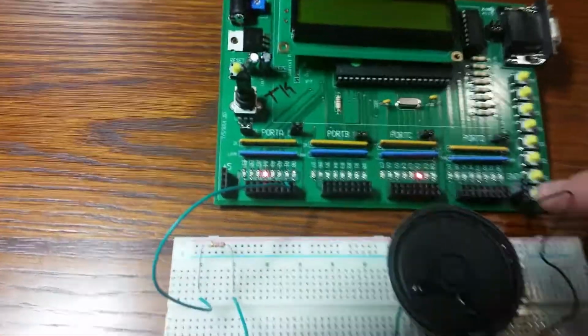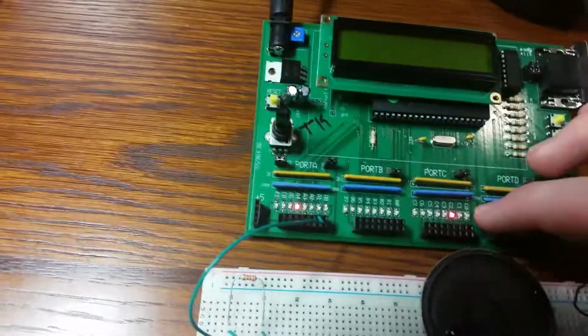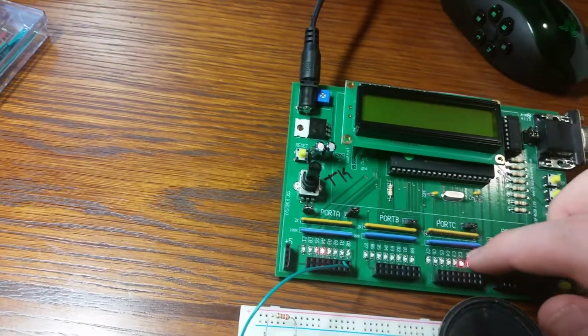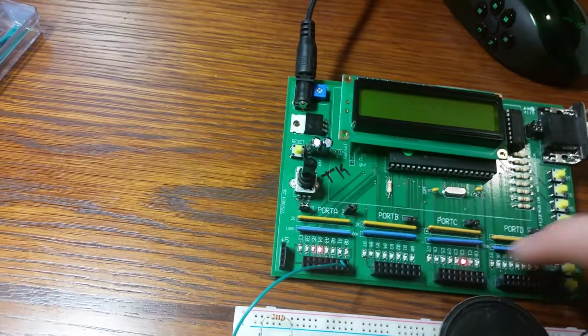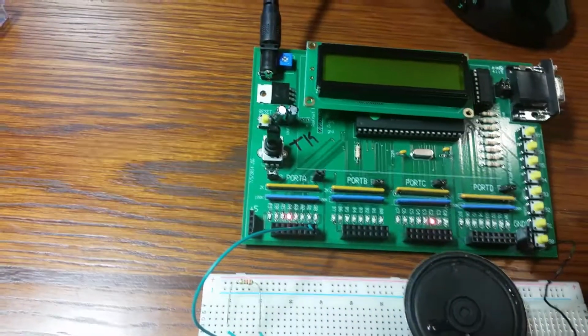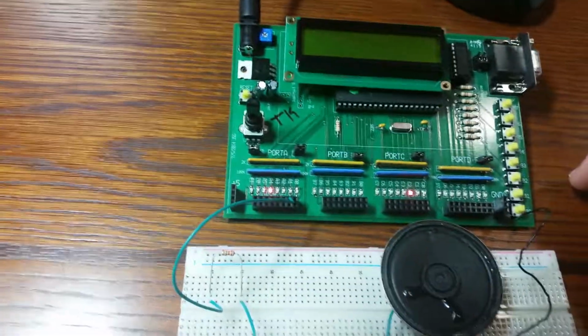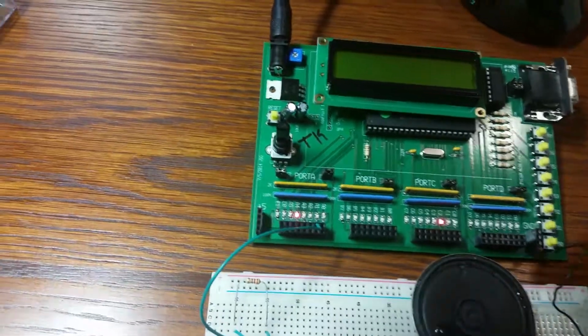So the way this works is that I use timer 2 to set the time between the switching, or the incrementation, on port C, and then I use timer 0 for the 220 hertz square wave on RA1.